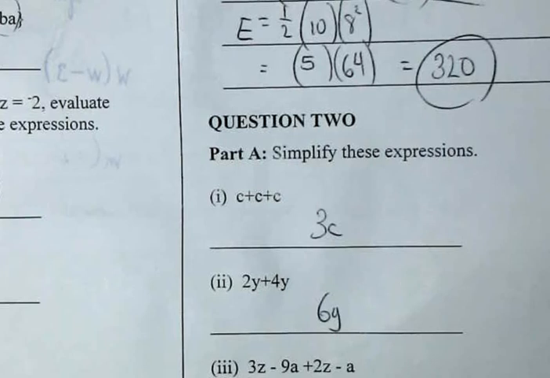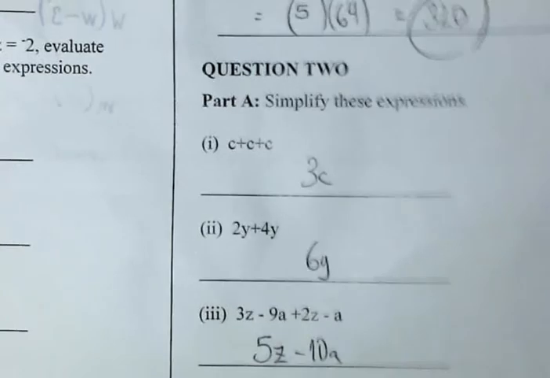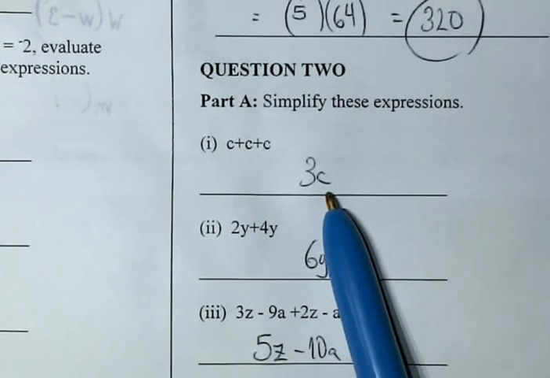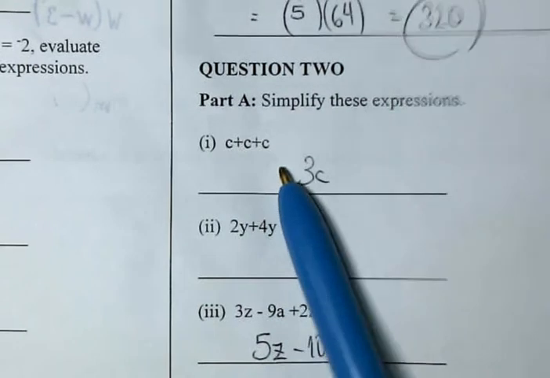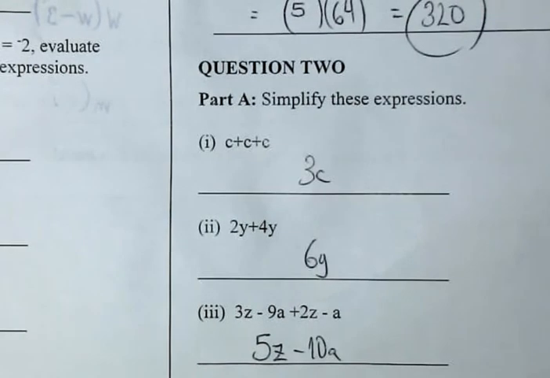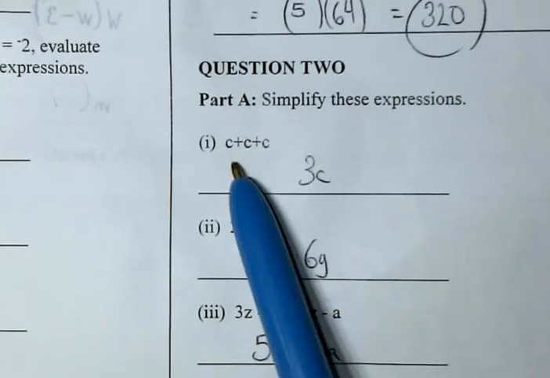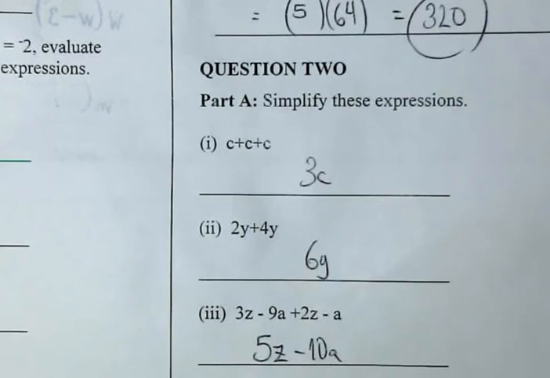Question 2. Simplify these expressions. C plus C plus C, 3C. Just for the practice, what if it was C times C times C? Very good. If we were timesing them, it'd be C to the power 3. But since we're adding them, just 3C.